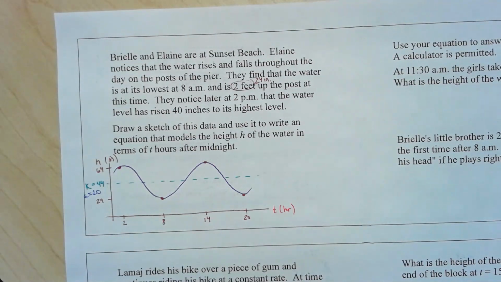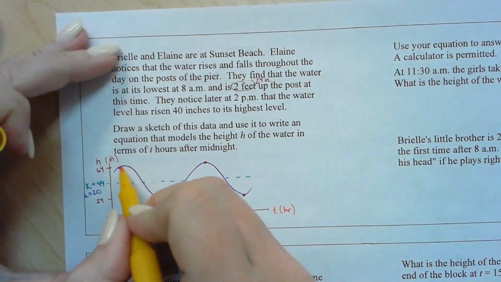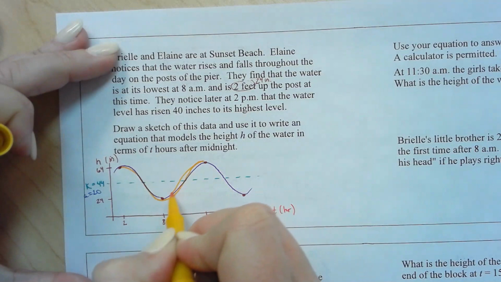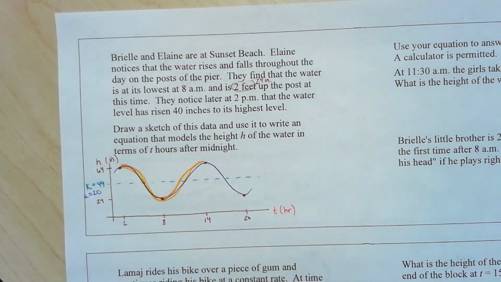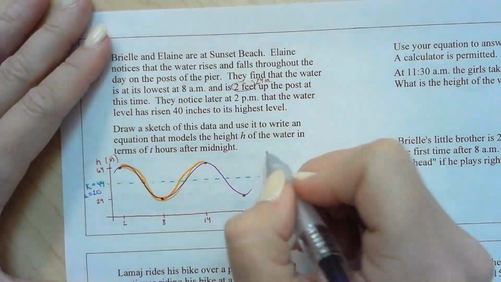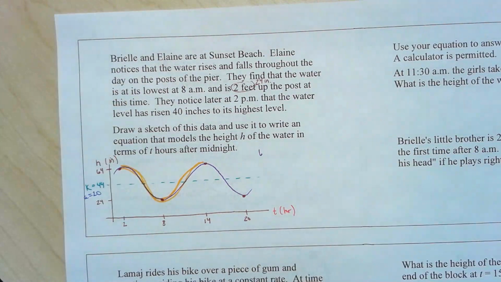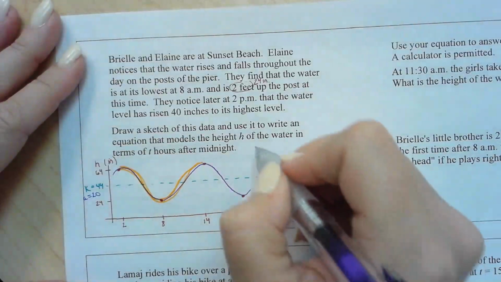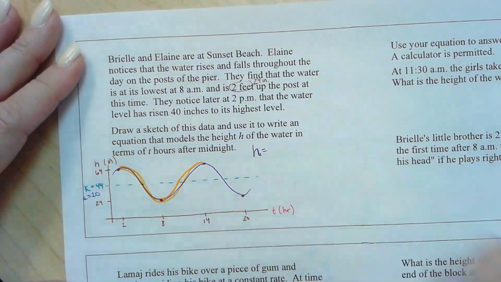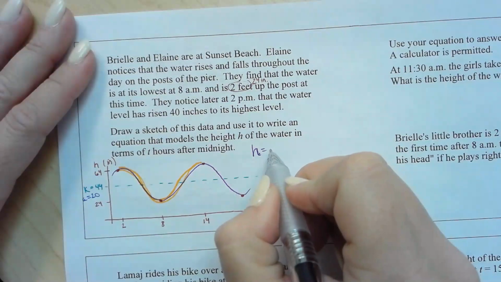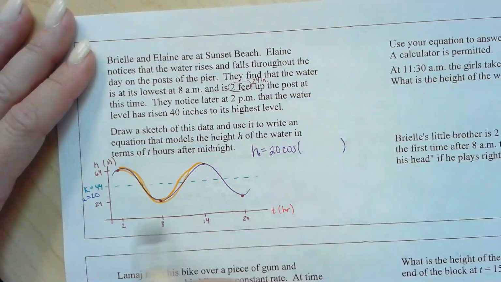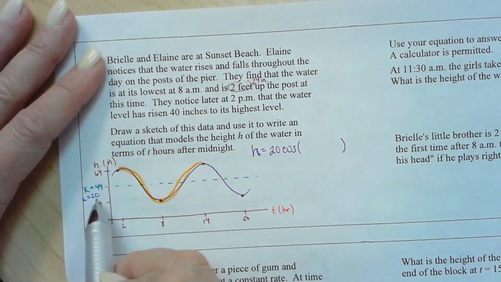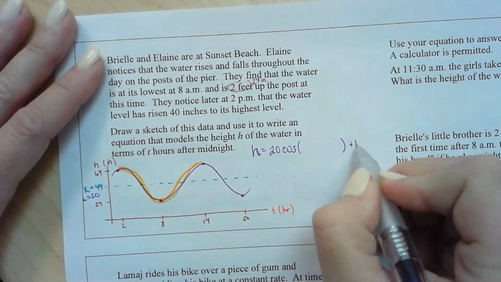Okay, so I can start writing my equation. I have to decide what I'm doing here. I kind of like this positive cosine, right? There's one complete cycle from top to top. So I'm going to do a positive cosine. I almost started writing y. We're not calling it y, we're calling it h. h equals 20 cosine of blank, I'm going to fill that in later, plus 44.